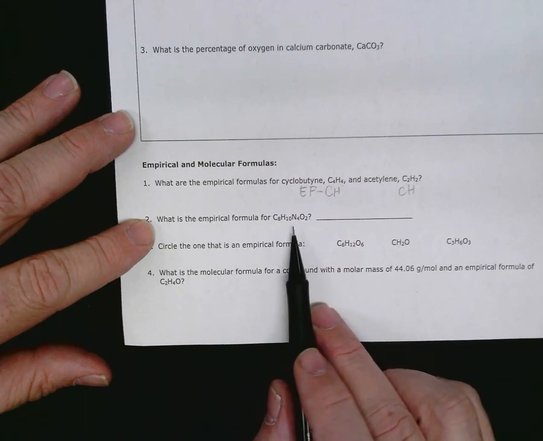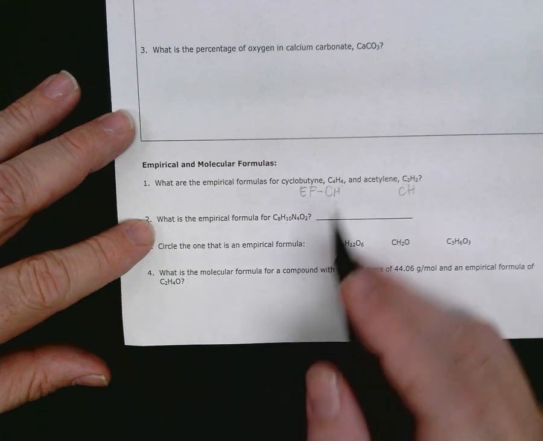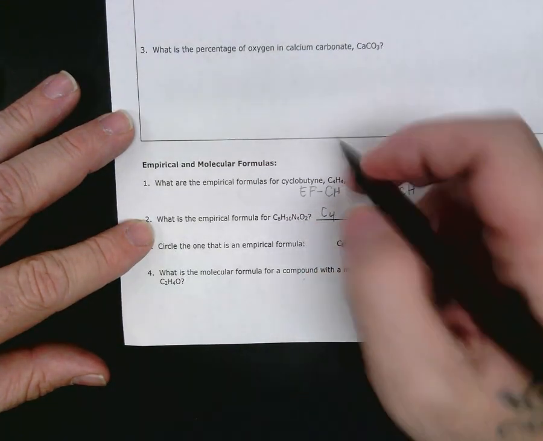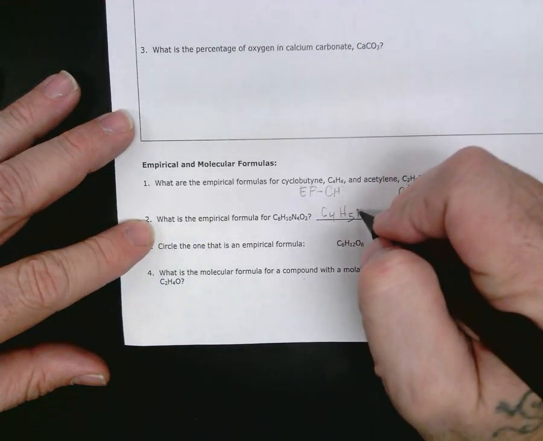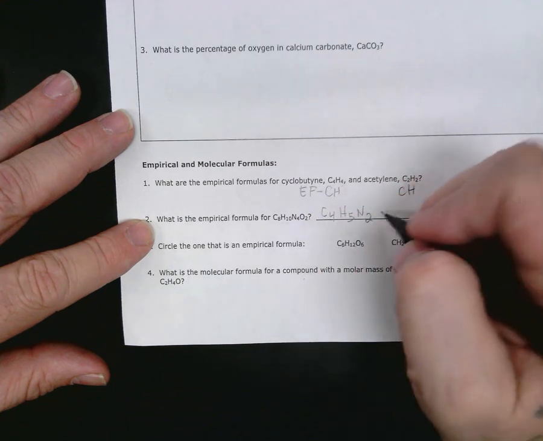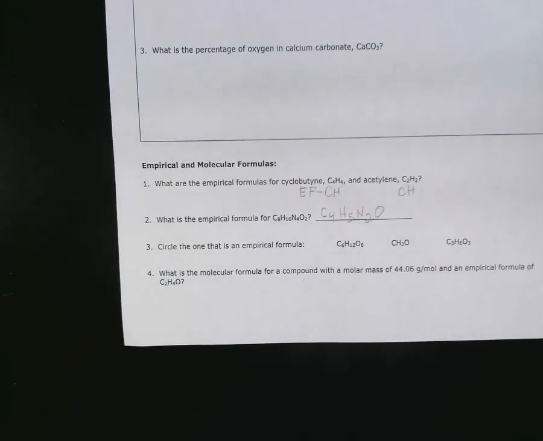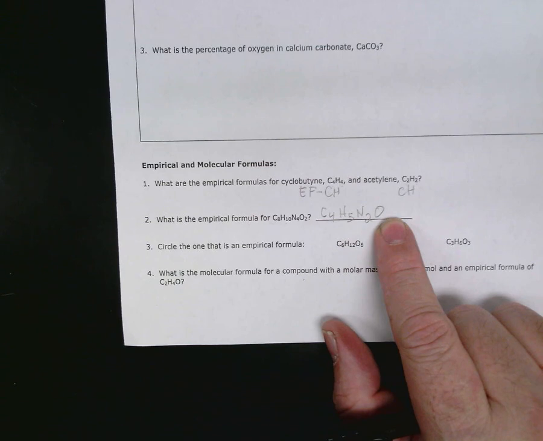All right, what is the empirical formula for C8H10N4O2? I see that these are all even numbers, so I can factor a 2 out, and that's what I'm going to do. C4, divide 10 by 2, H5, divide 4 by 2, N2, and divide 2 by 2, O1. So C4H5N2O. Once you have one atom of anything, that is your empirical, because you can't factor anything out of one.